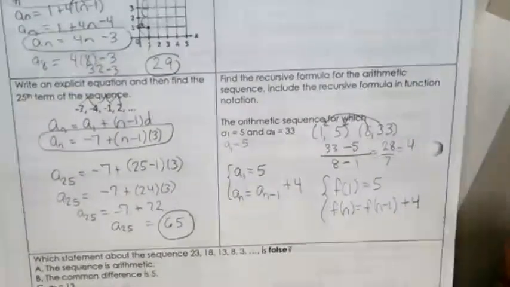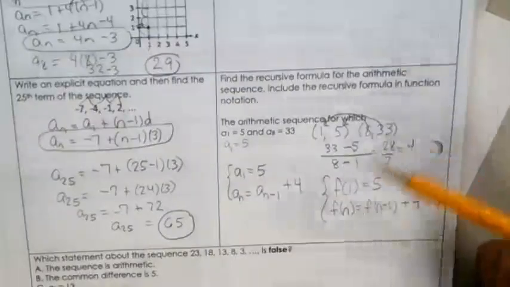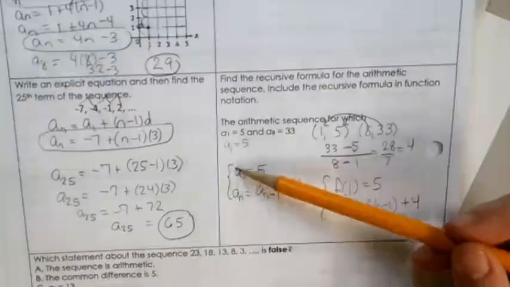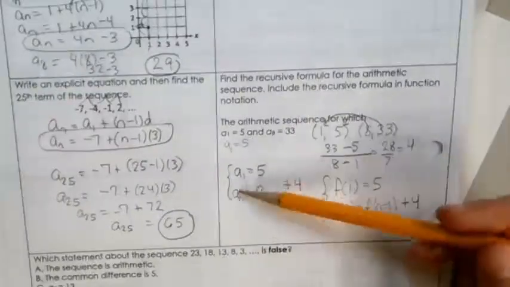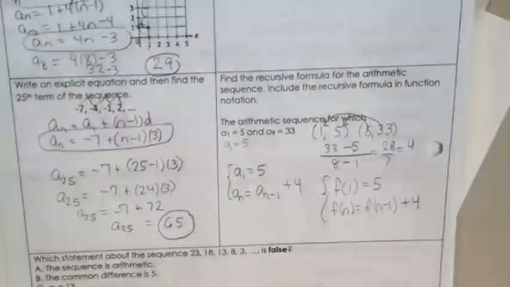Remember we said f of x is fancy y? So f of 1 is fancy a sub 1. F of n is fancy a sub n. You're still looking at those two pieces of information. The first term, common difference.